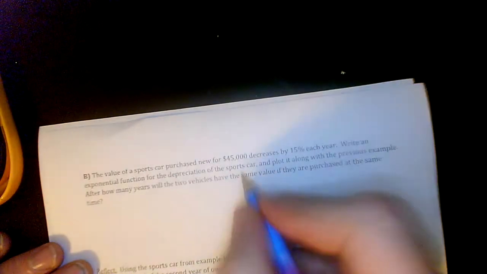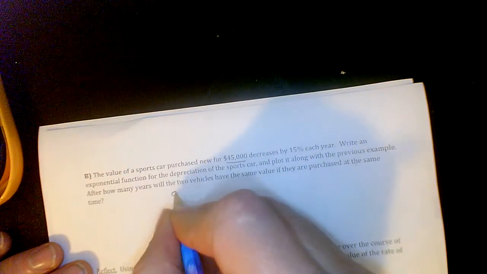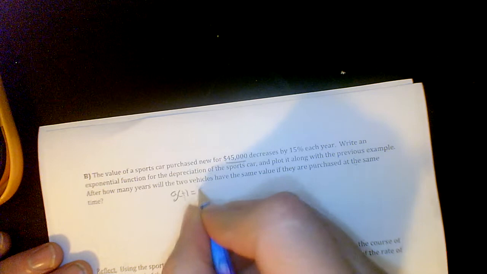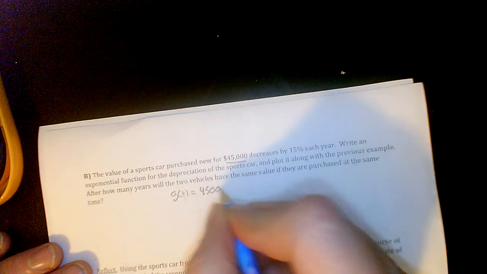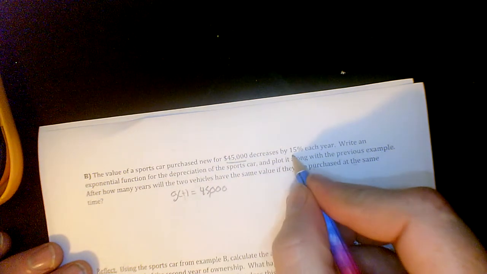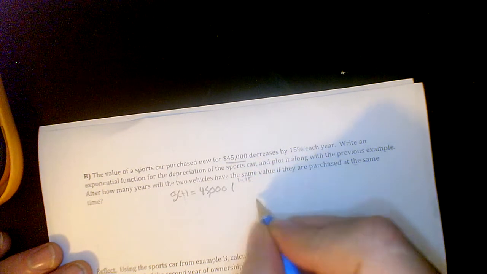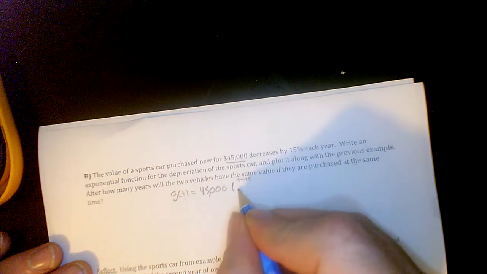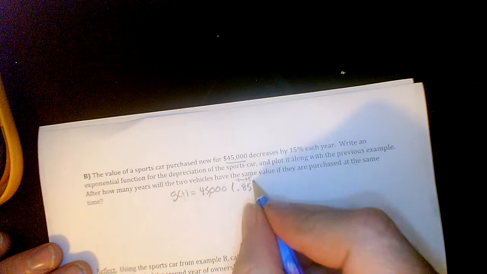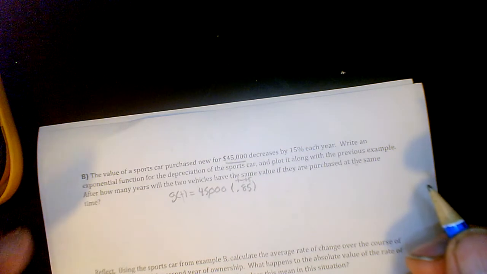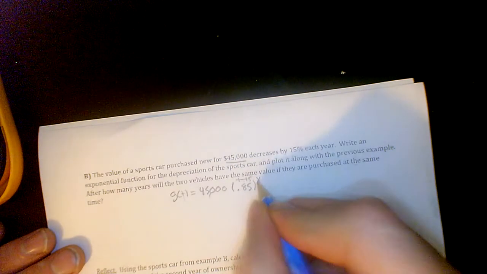The next one builds off of this, and let's see if I can find it. It's over here. So the value of a sports car starts at 45,000. So let's write g of t. There's our start, right? It's 45,000. It decreases by 15%. I got two things. I could write 1 minus 0.15 like that. I'm just going to cross that out and go 0.85, which means I keep 85% of my value each year. I lose 15% per year.